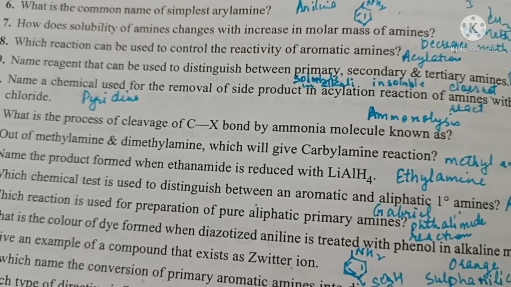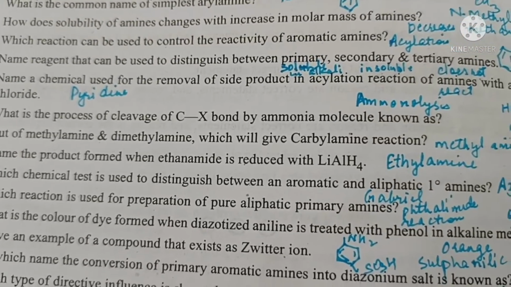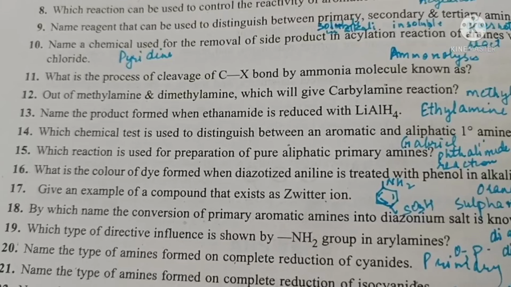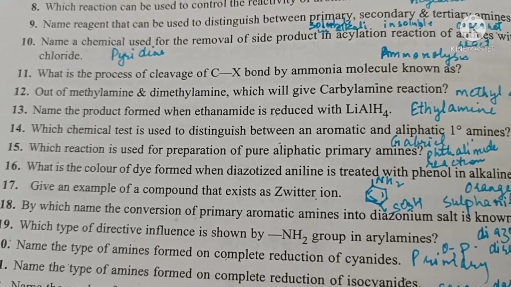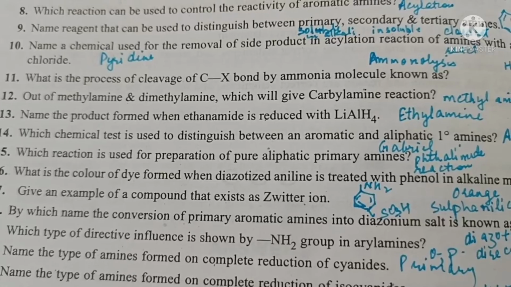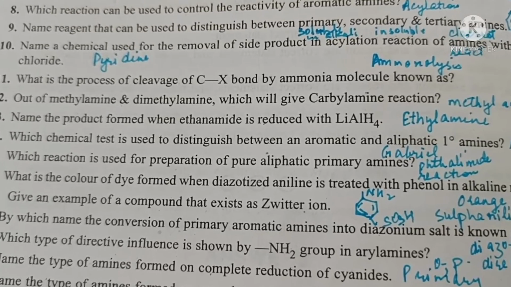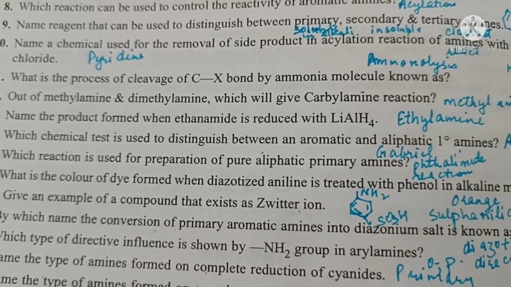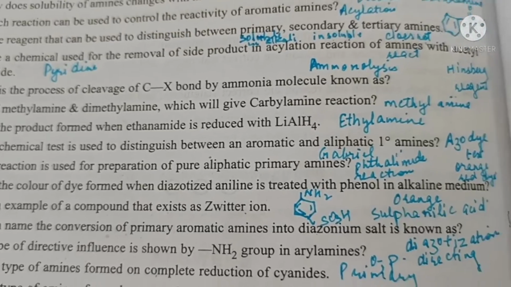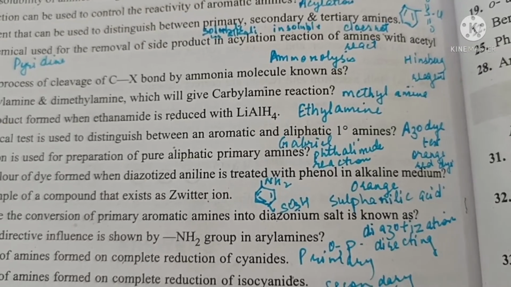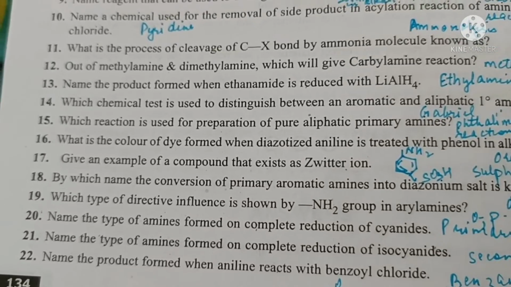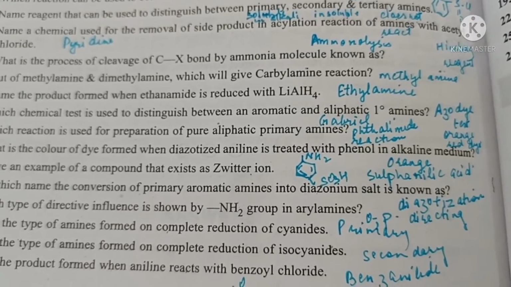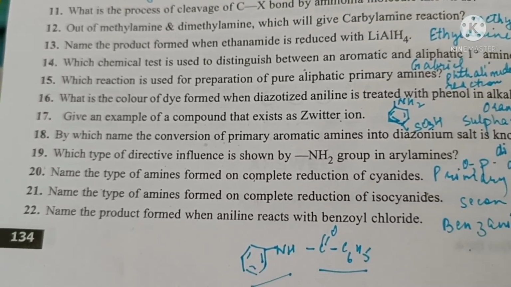Which reaction is used for preparation of pure aliphatic primary amines? It's Gabriel phthalimide reaction. Give an example of a compound that exists as zwitter ion. It is sulfanilic acid. What is the color of dye formed when diazotized aniline is treated with phenol in alkaline medium? It's orange. By which name is the conversion of primary aromatic amine into diazonium salt known? It's known as diazotization reaction.